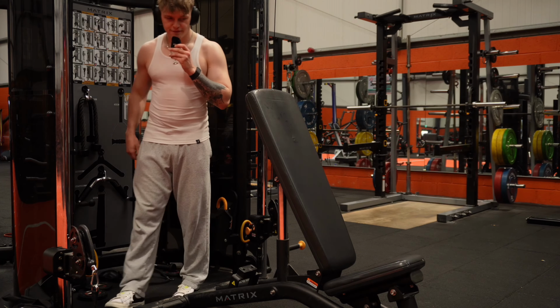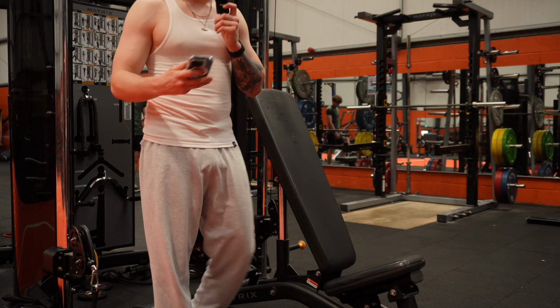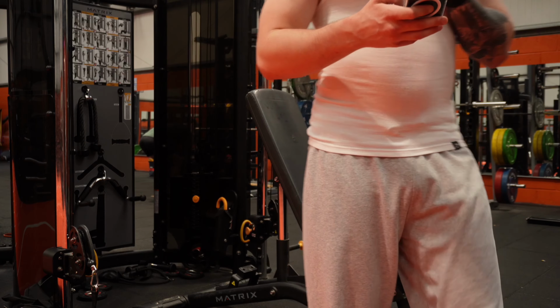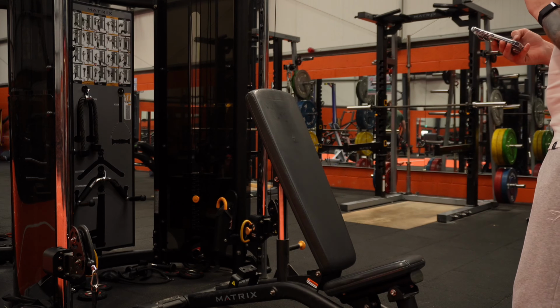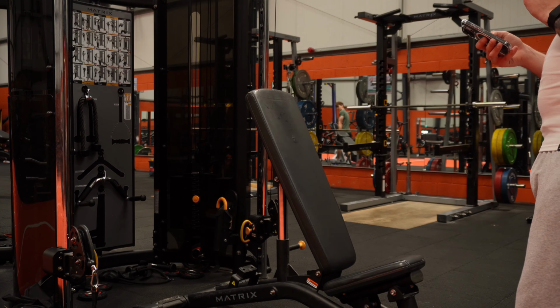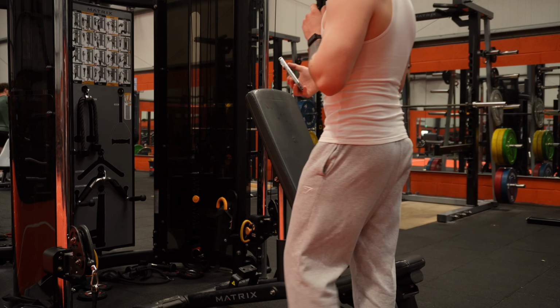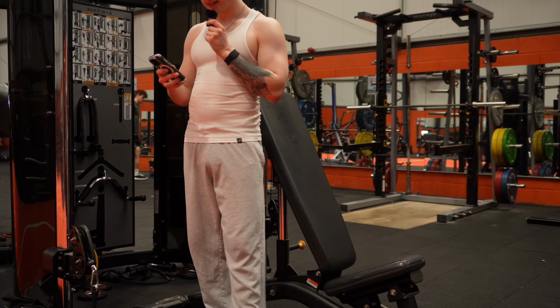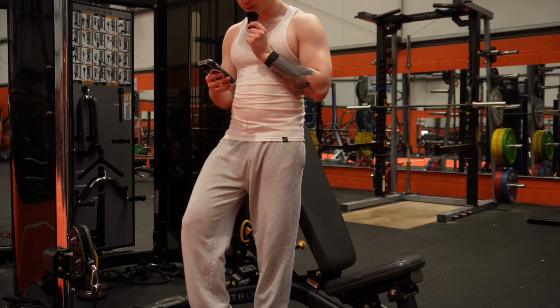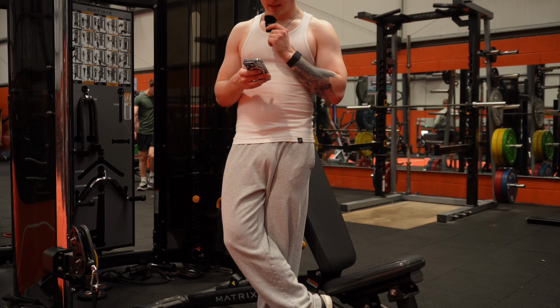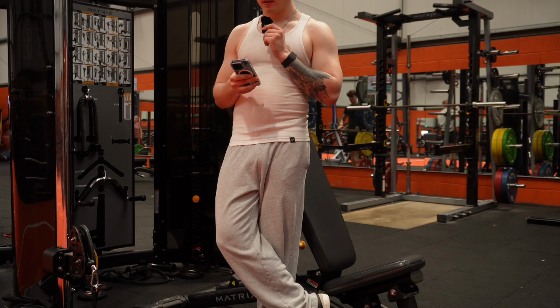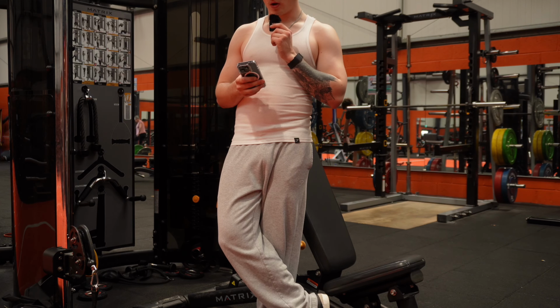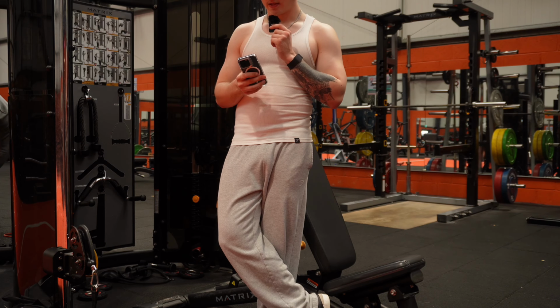This is a fantastic exercise. And if I hear anyone say, yeah, it's because of the constant tension on the biceps. No, it's not. Just shut up, please. It's not at all. I'll explain why after I've done it.